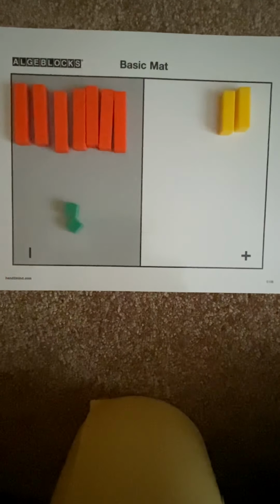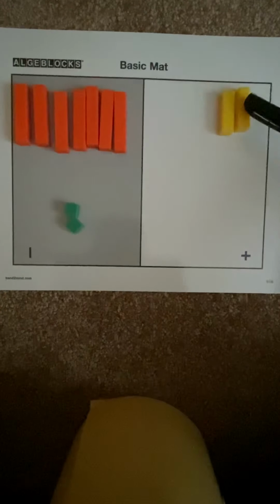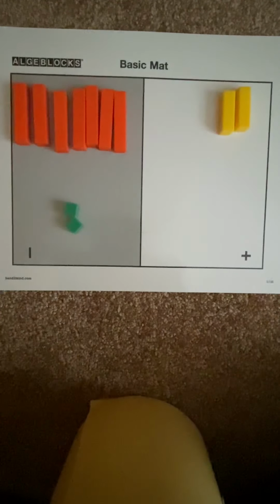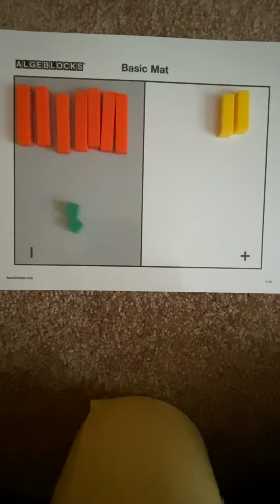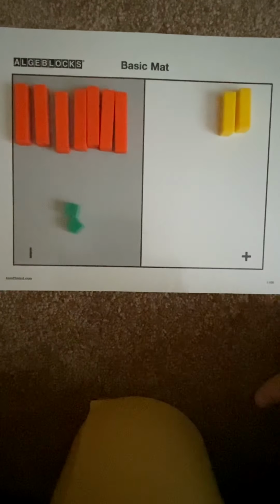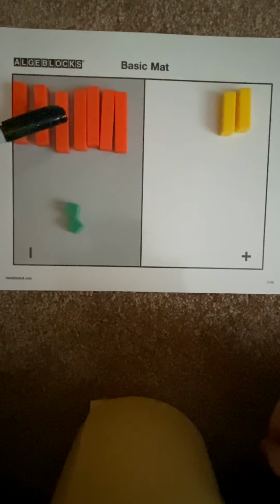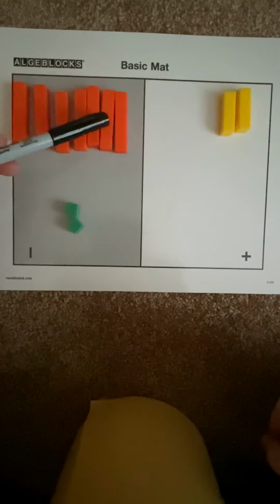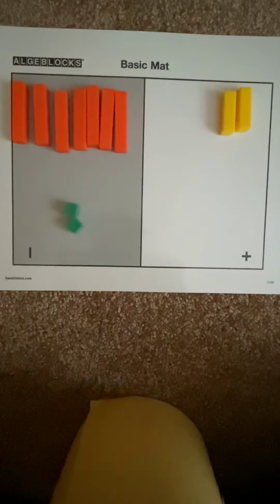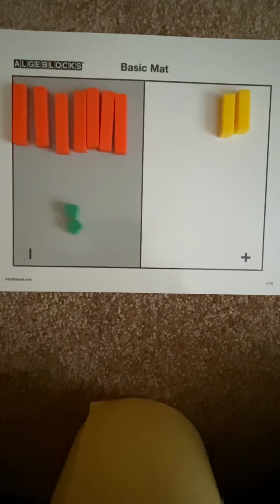So I'm going to rewrite our addition problem. Let's start with the h squared values. We have a positive 2h squared. So 2h squared, we're going to write that down. And then let's go to our h values. Next, we have 1, 2, 3, 4, 5, 6, 7. So negative 7h.